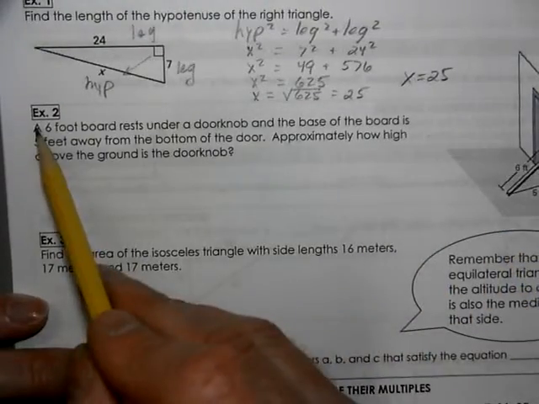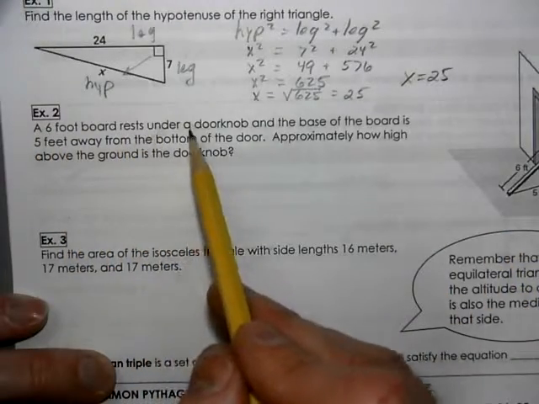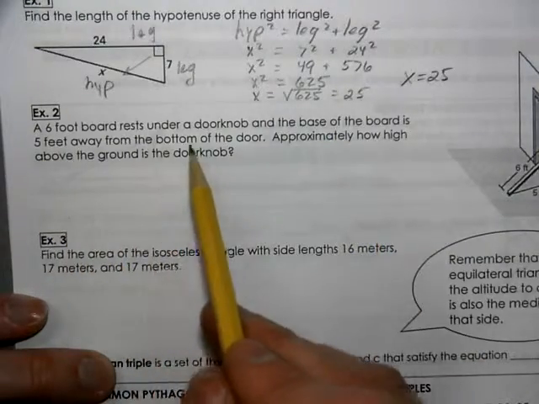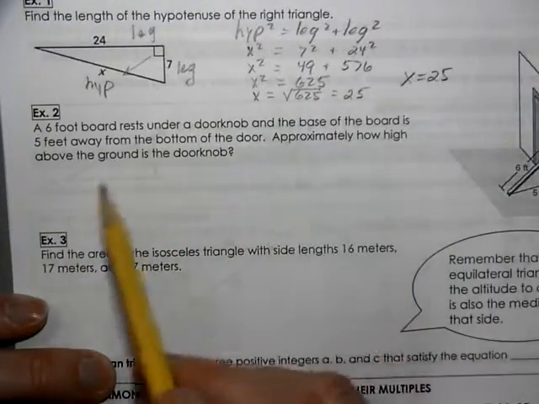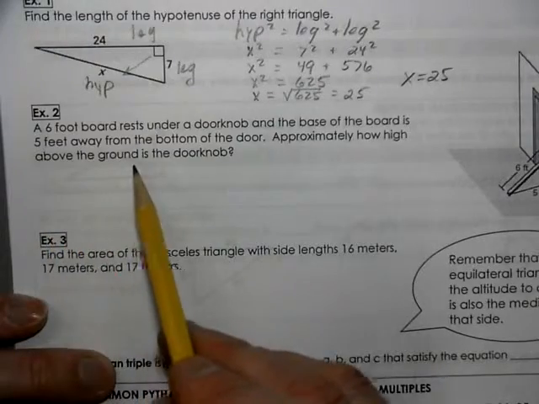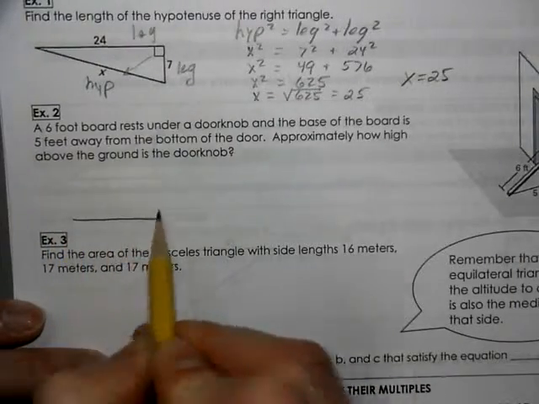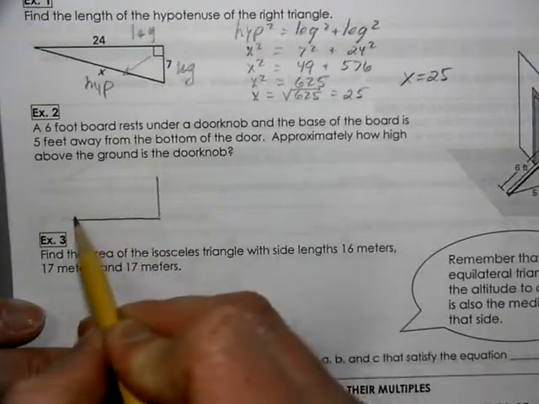In this case, a 6-foot board rests underneath a doorknob, and the base of the board is 5 feet away from the bottom of the door. Approximately how high above the ground is the doorknob? So I'll redraw the triangle so we can see it a little better.